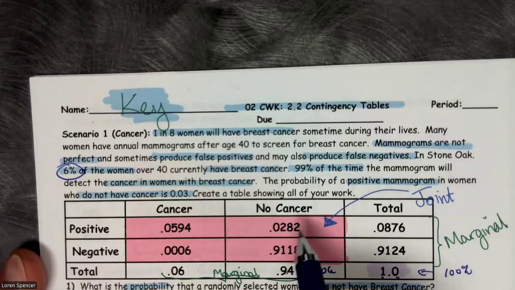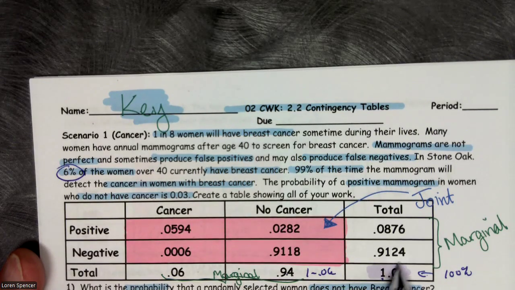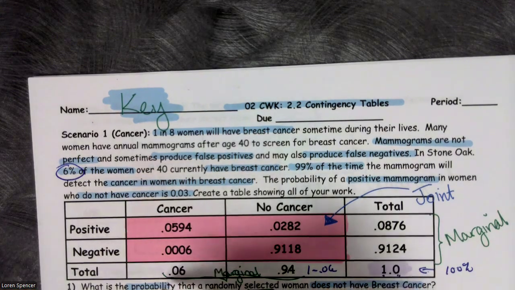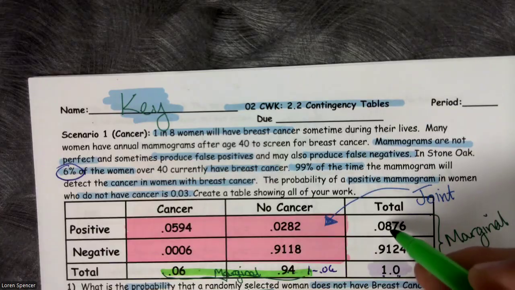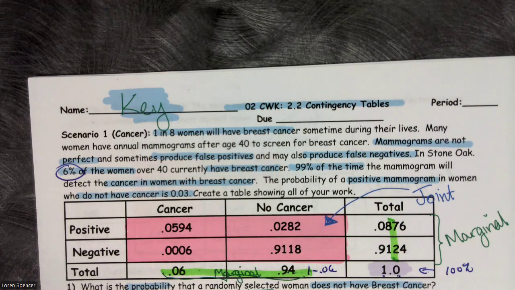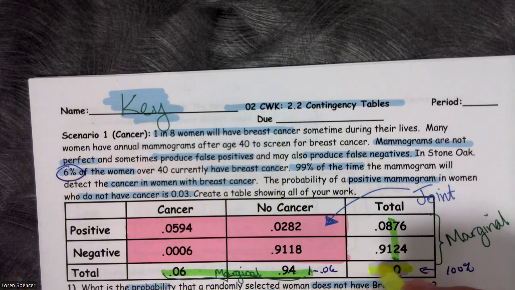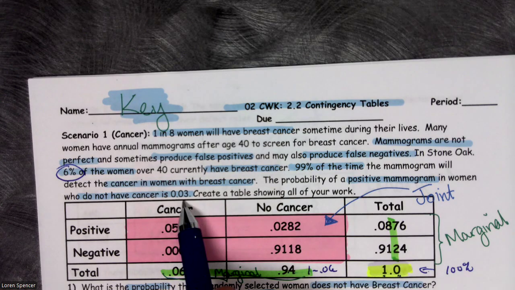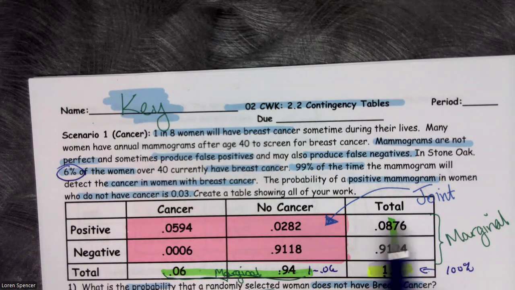Couple definitions. On the outside, we have the marginal probabilities, and they've been marked in green right here. All right. Notice I did not mark this last box. This last box right here is the total. The total is not a marginal probability. By the way, the marginal probability is just one variable, those that have cancer and those that don't have cancer, or those that are positive and those that are test negative.